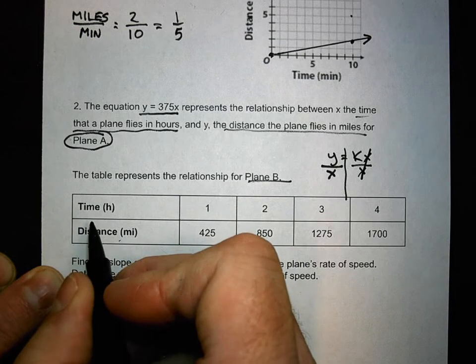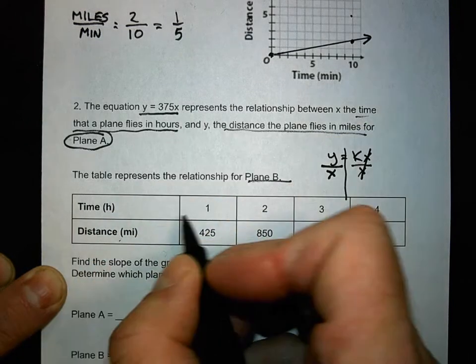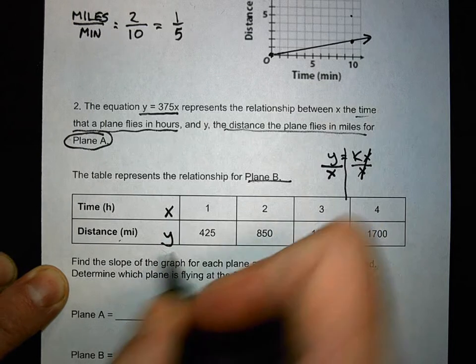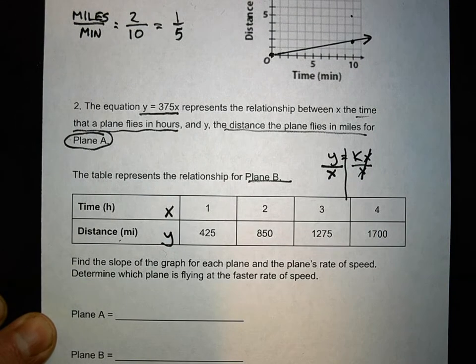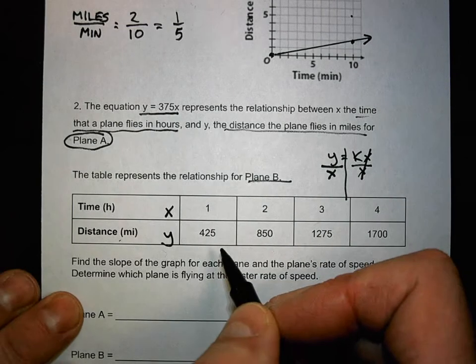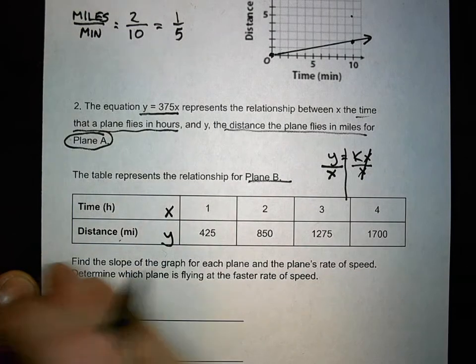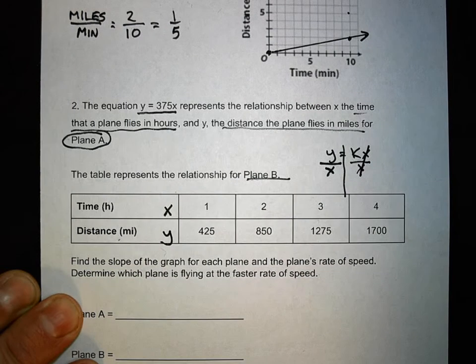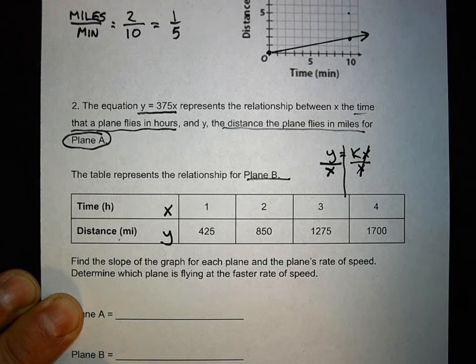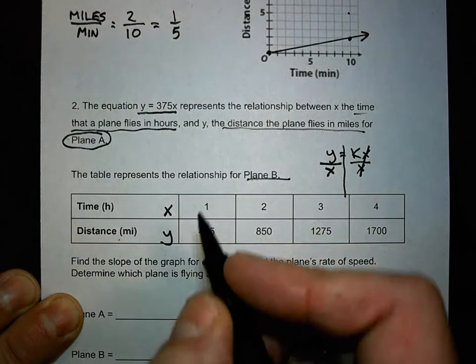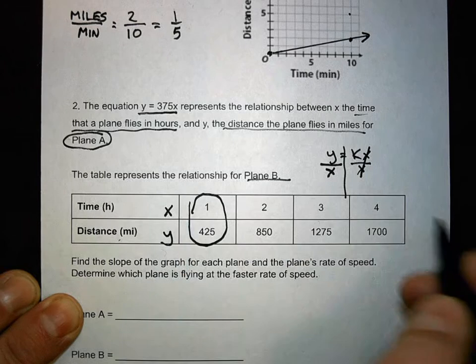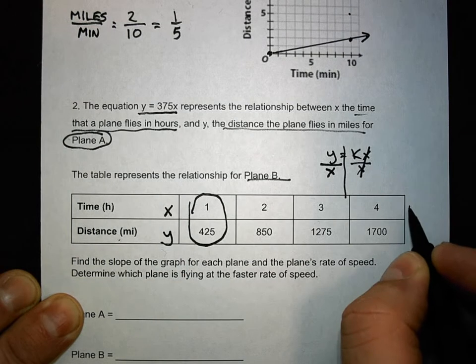Well, let's look here. It says we've got time. Time we say is x. Distance is y. The tables are always written as xy, unless they're evil people, which they're never. So all we need to do, they've already told us it's proportional, is find 1 y over 1 x. Which one do you want to use? We can use any of them, but which one would you prefer to use? The small one. Why? Because it's easier. Let's use this one. So it says y over x, right?